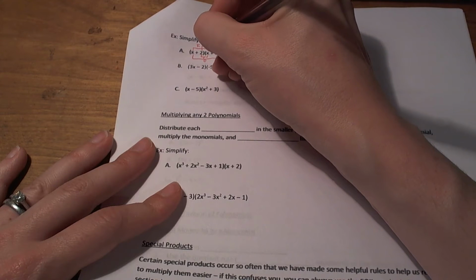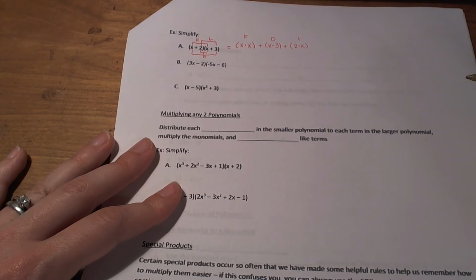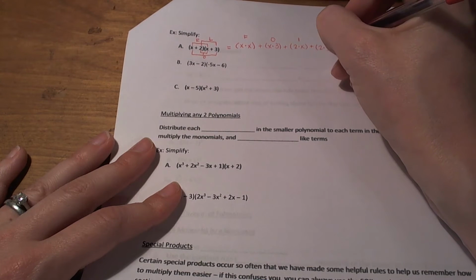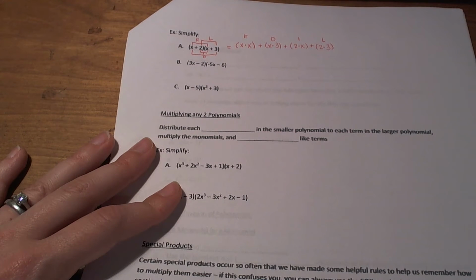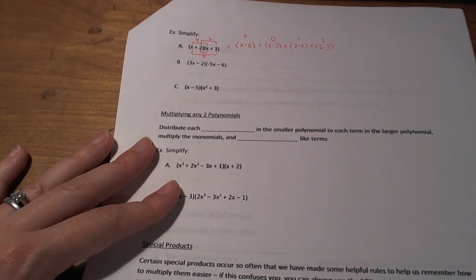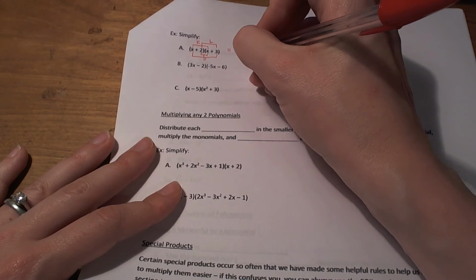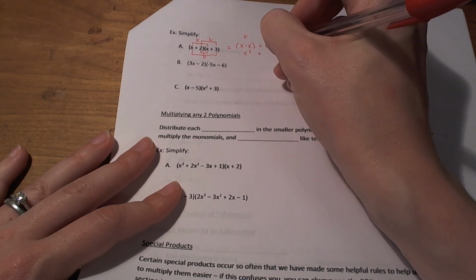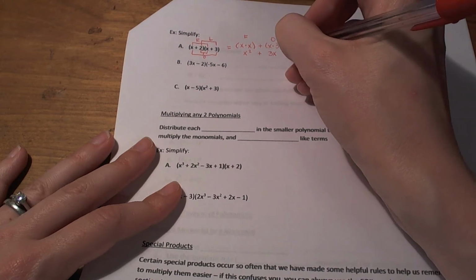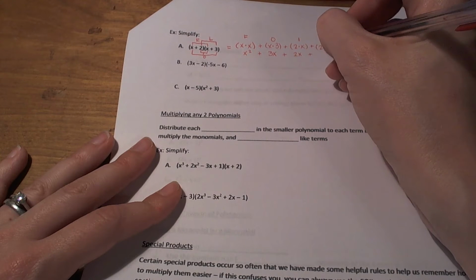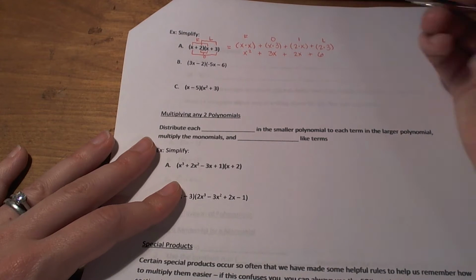Last is 2 times 3, so plus 2 times 3 for the last multiplication for spelling out that word FOIL. So multiplying x times x gives us x squared, plus x times 3 is 3x, plus 2 times x is 2x, plus 2 times 3 is 6.